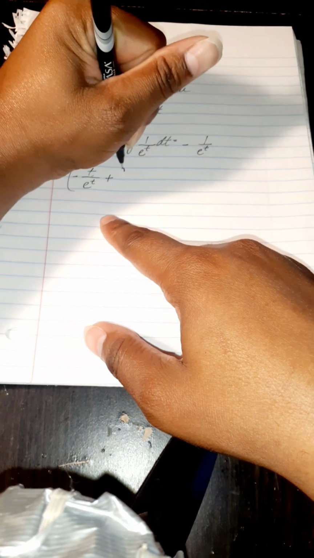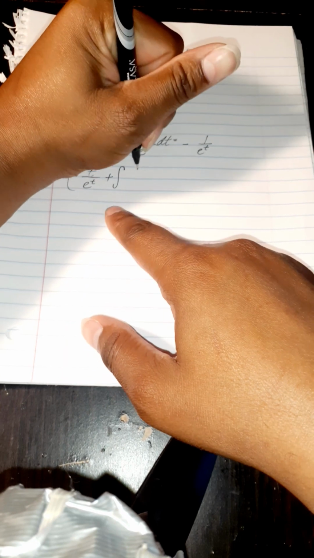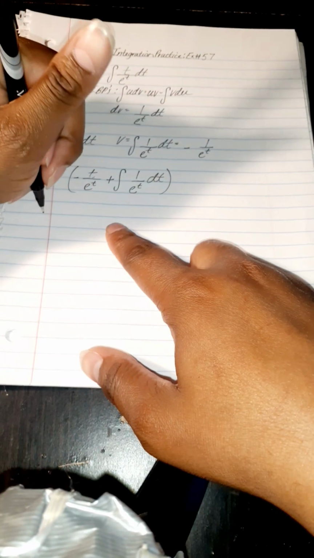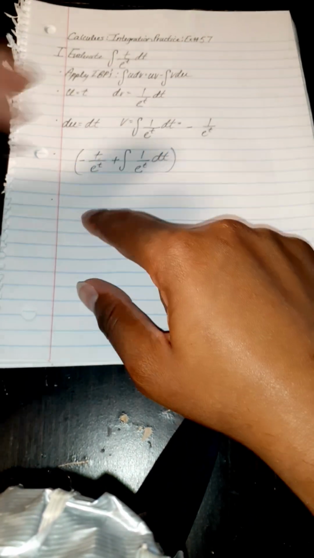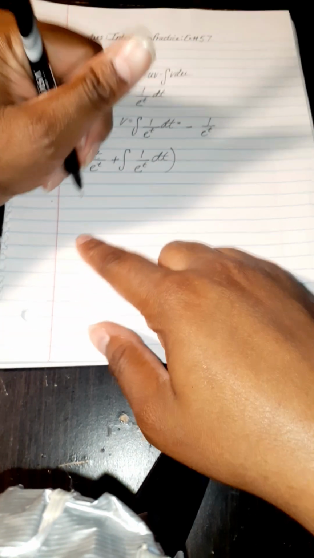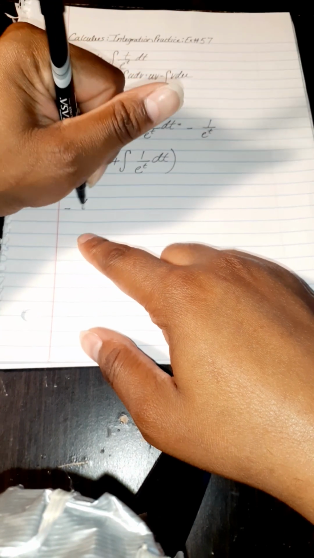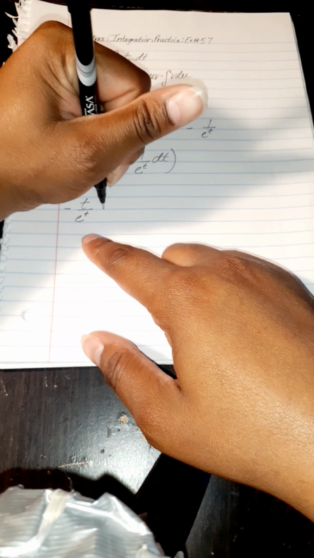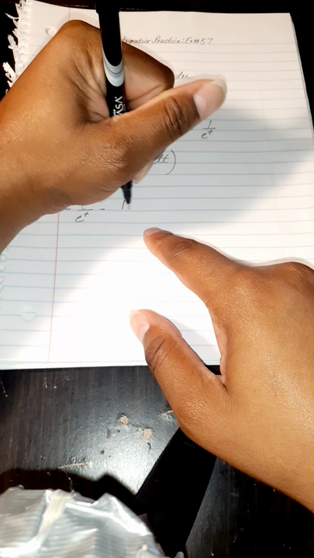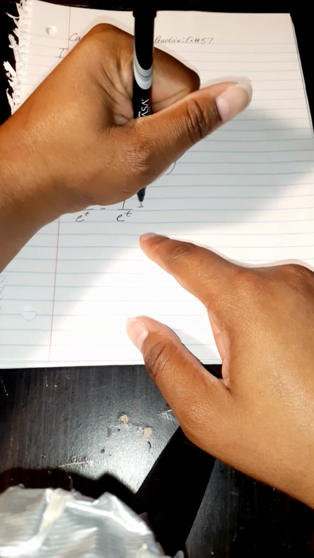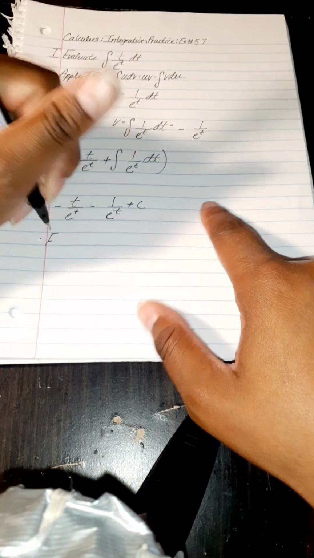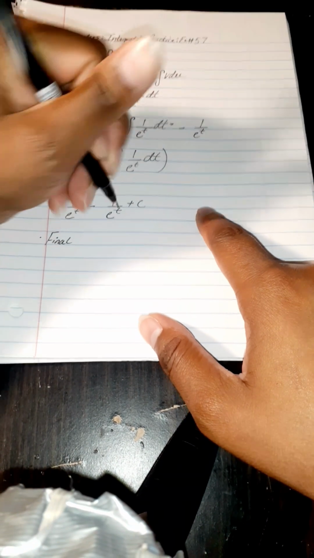So this would just be plus the integral. And it looks like we're going to be integrating 1 over e to the t again, which we know is negative 1 over e to the t when we integrate again. So after we've done the integration for that, what we'll end up with is negative t over e to the t, minus 1 over e to the t plus c, and that would actually be your answer. So your final answer for this integral, and don't forget to add that constant of integration.